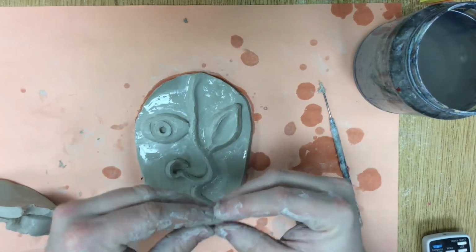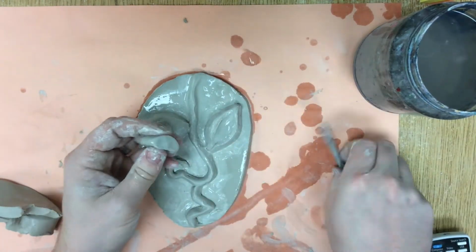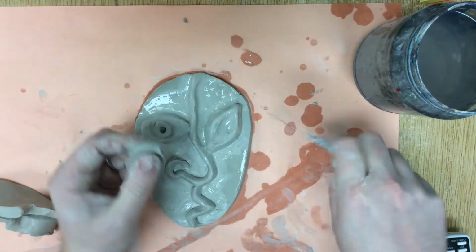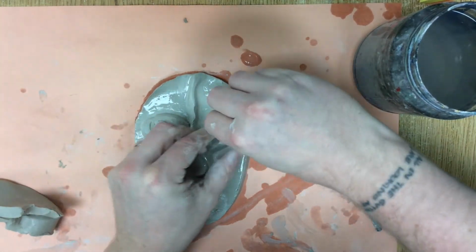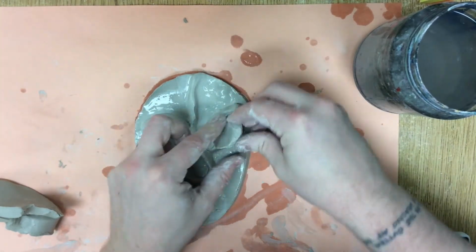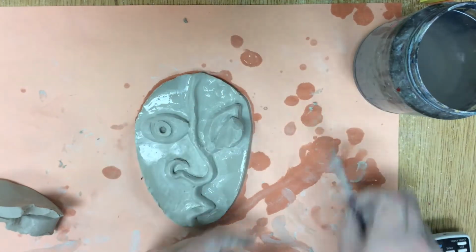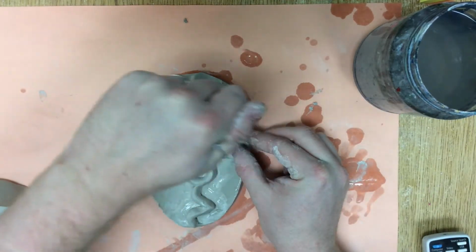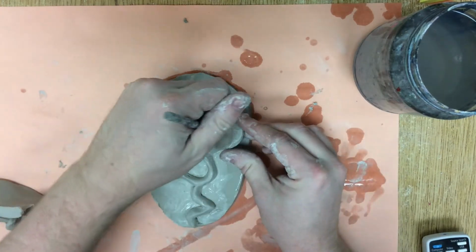Again, anytime I'm making pieces, I want to slip, scratch, and smooth: wet it, scratch it, smooth over the cracks. I want to make sure everything's nicely attached, and use just simple shapes to represent these features in Picasso style.